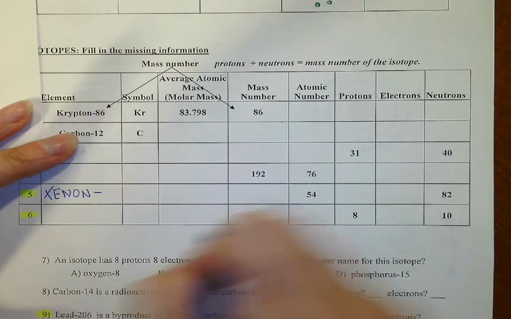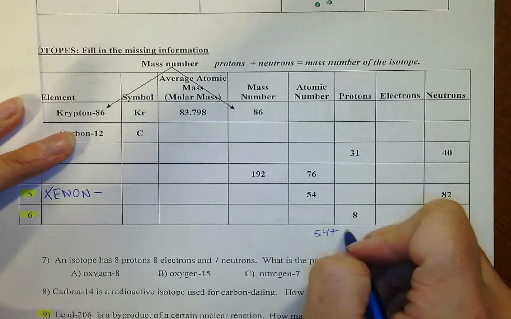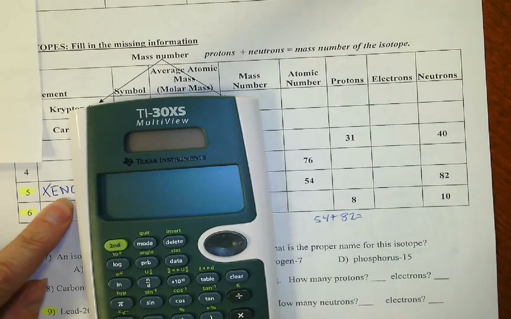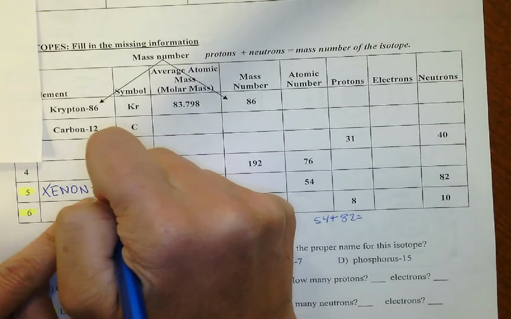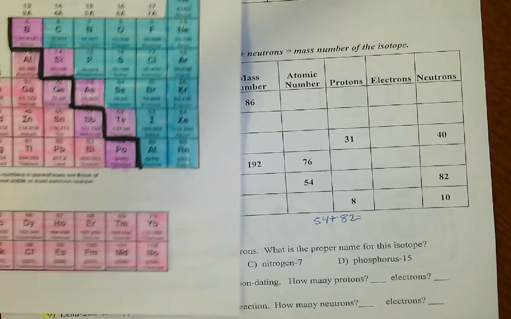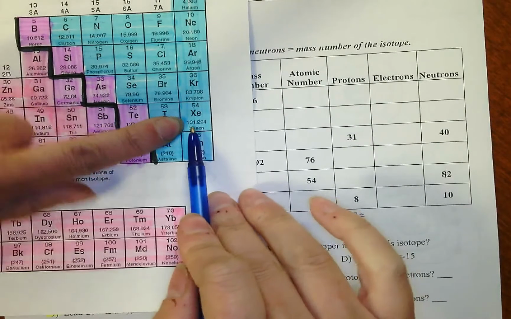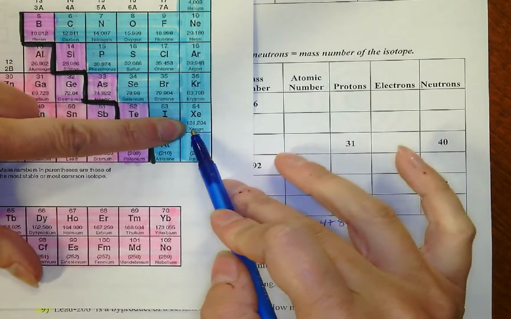So that means 54 plus neutrons, 82, is going to be the mass of this xenon. Not the periodic table number. 54 plus 82 is 136. So I'm going to say xenon 136, like that. But Mrs. Holm, the periodic table says xenon has a mass of 131.2. Yeah, that is the average xenon, is usually 131.